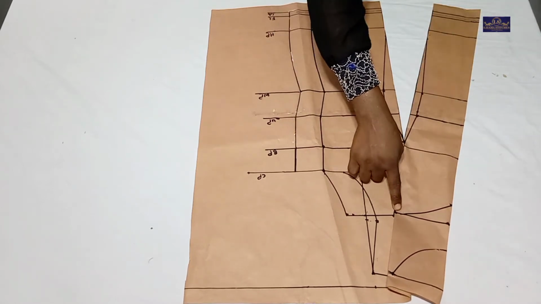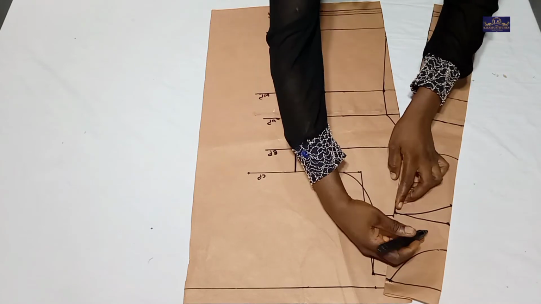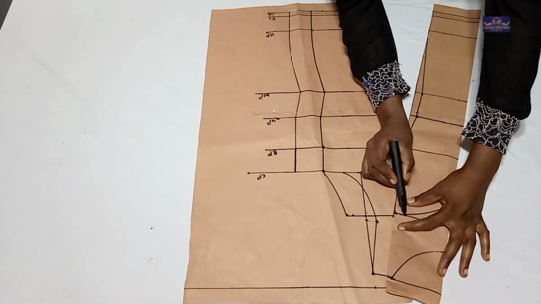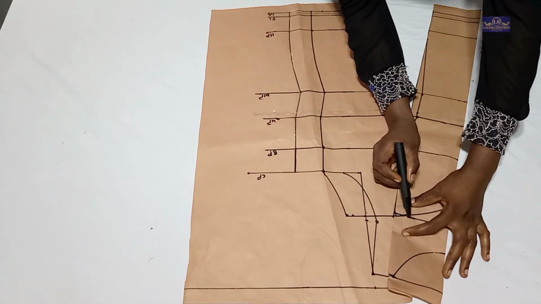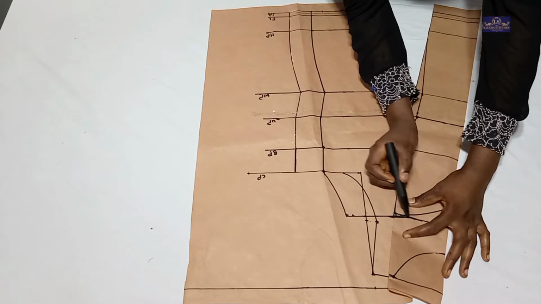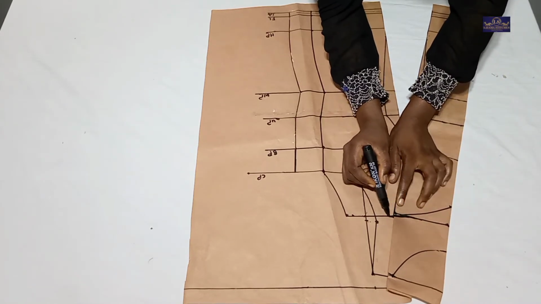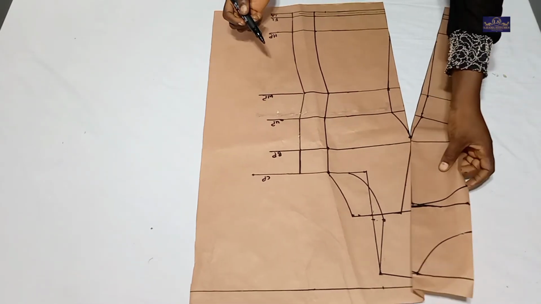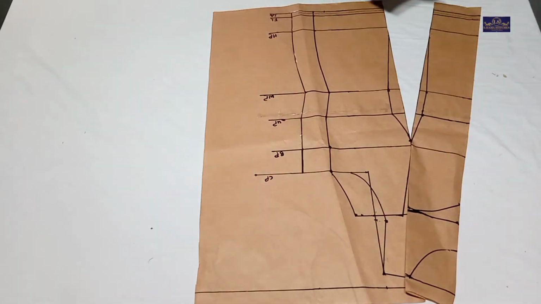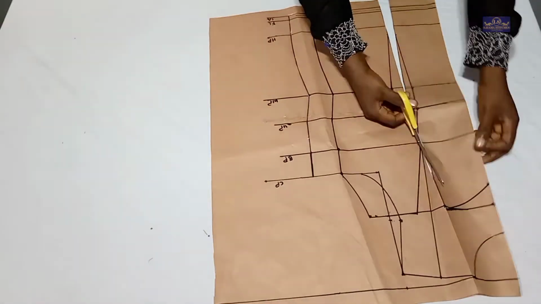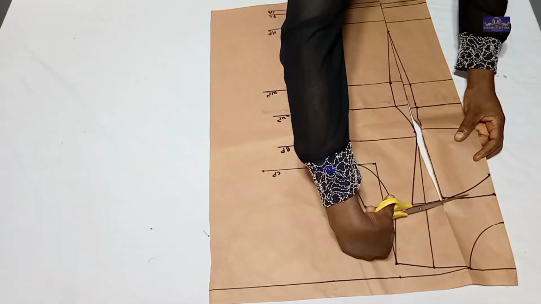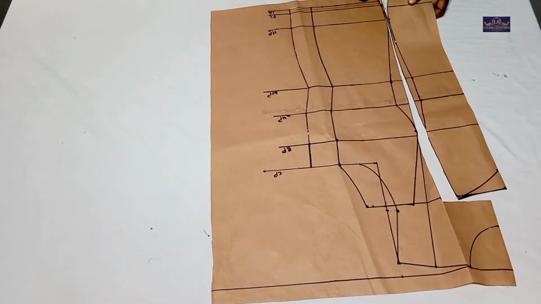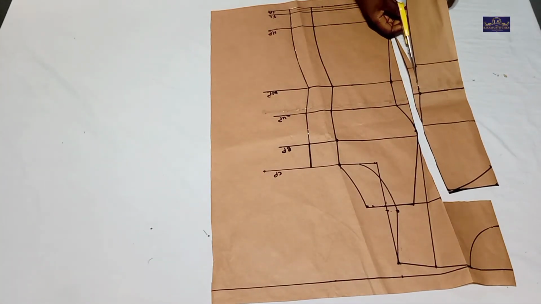So I'm going to blend it. Just a little blending. I'm cutting off the darts.